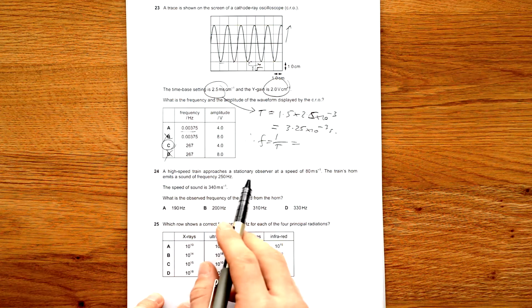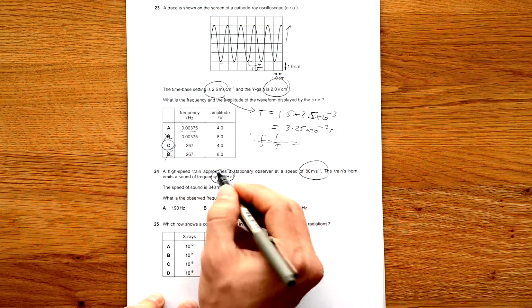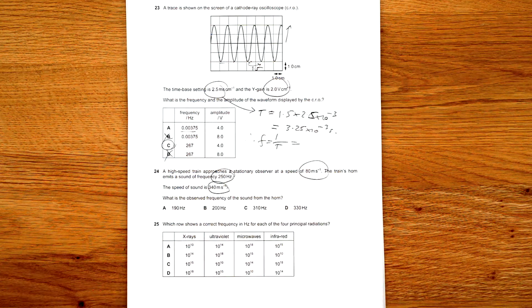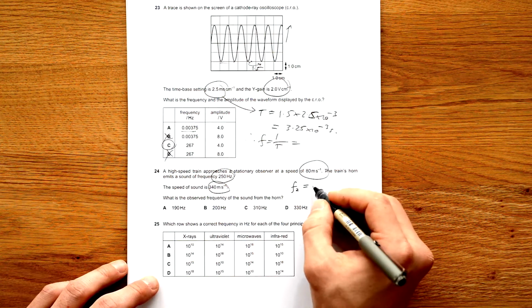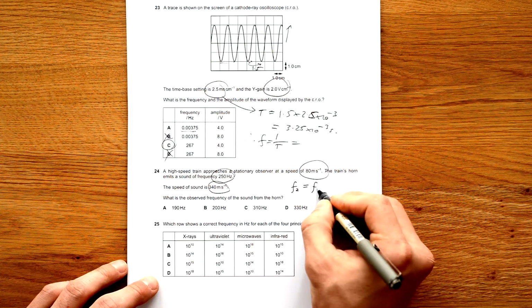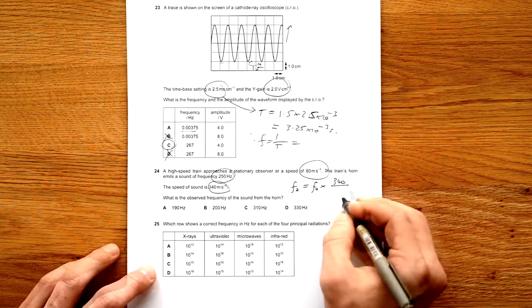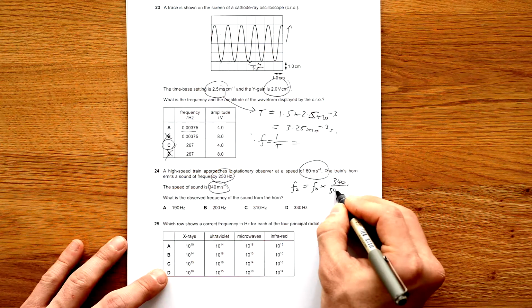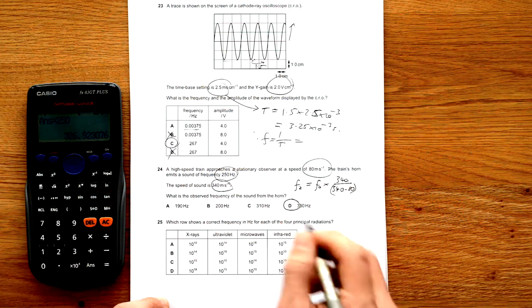High-speed train approaches the station. We observe a speed of 80 meters per second. The train's horn emits a sound of frequency 250. Speed of sound is 340. What is the observed frequency of the sound from the horn? So the equation for an observed frequency for Doppler effect is the original frequency times the speed of the waves. So that's 340 divided by the difference in speeds between the sound and the observer. That gives us 330 hertz.